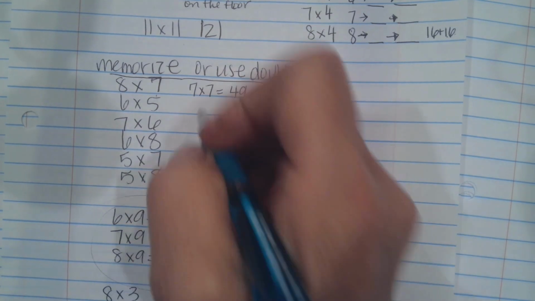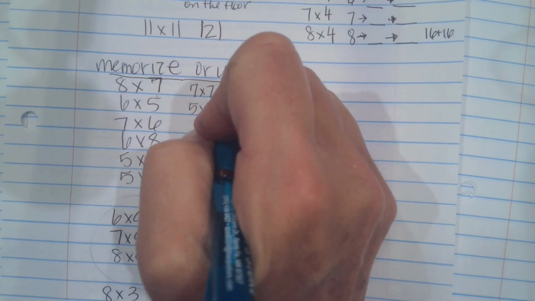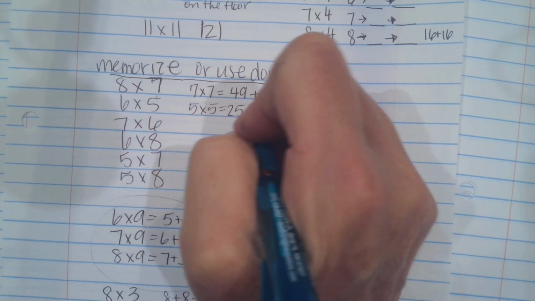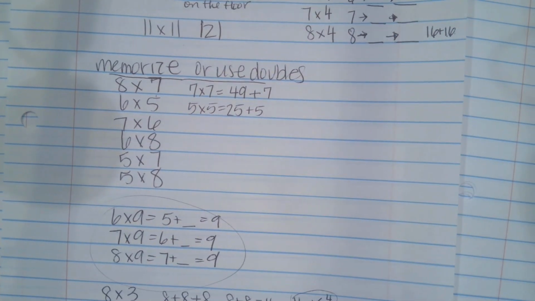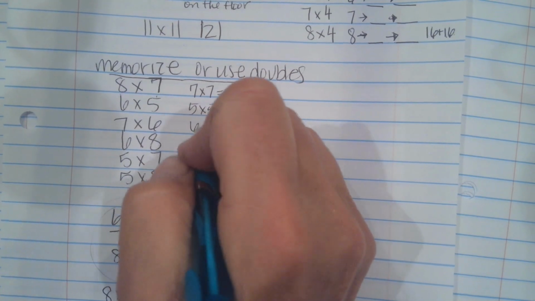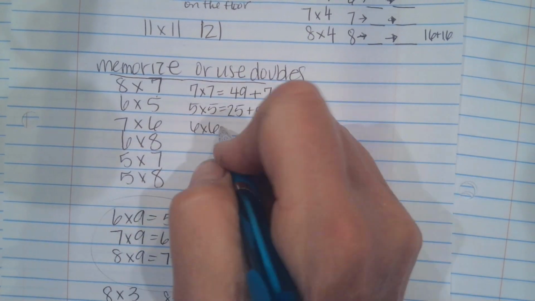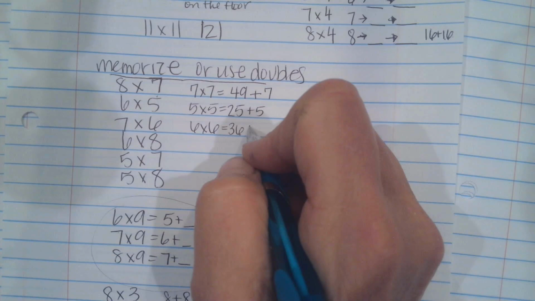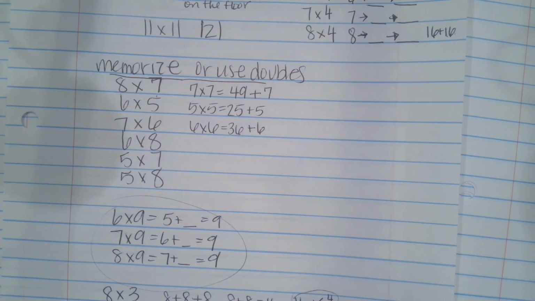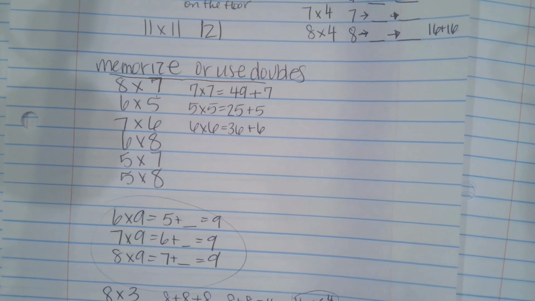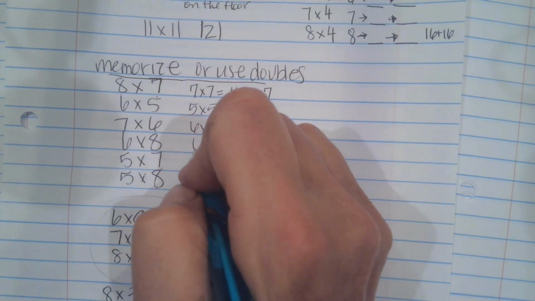6 times 5, we know 5 times 5 is 25. So what's one more group of 5? 25 plus 5 is 30. 6 times 6 is 36, plus one more group of 6 is 42.